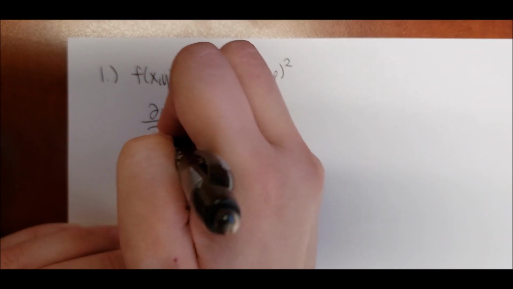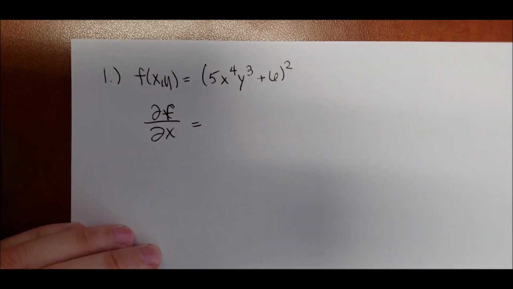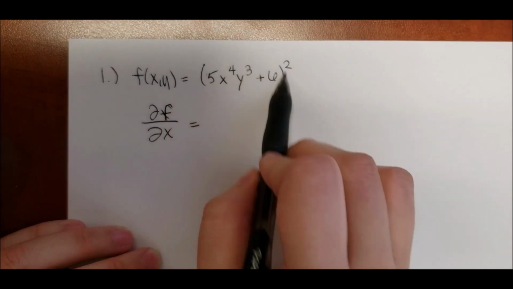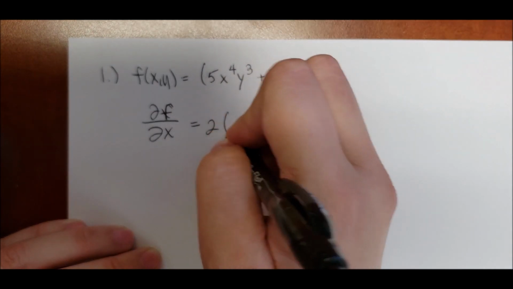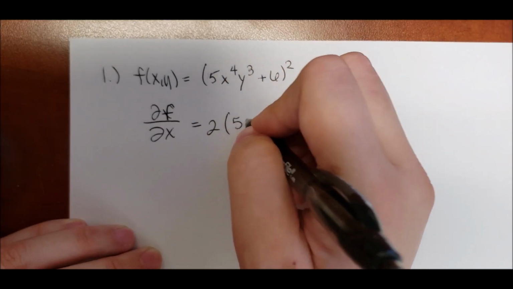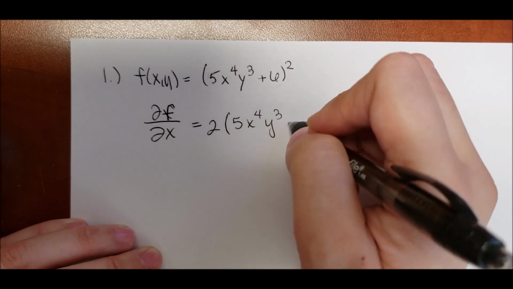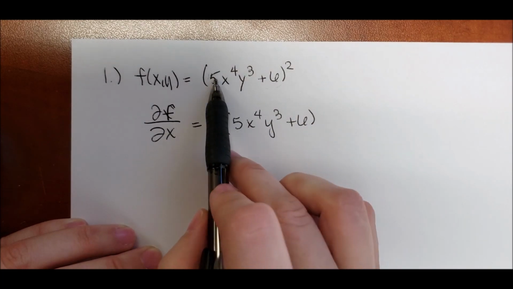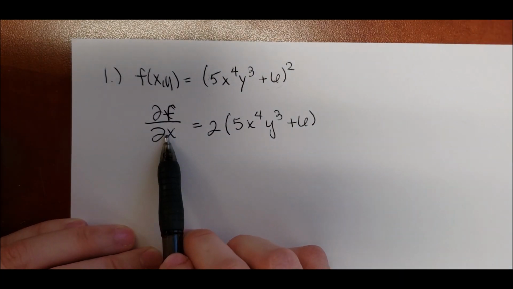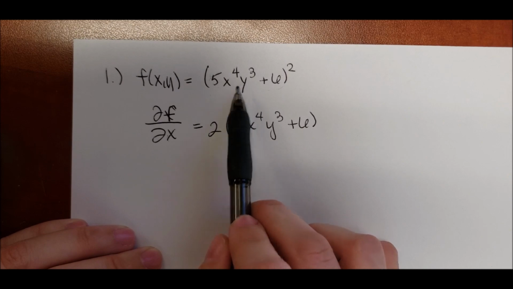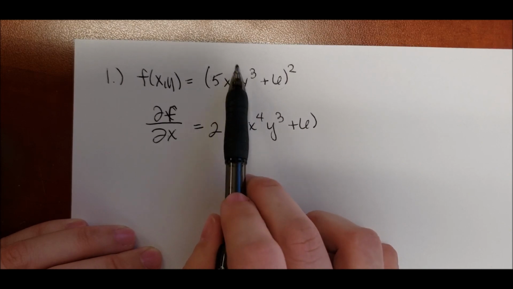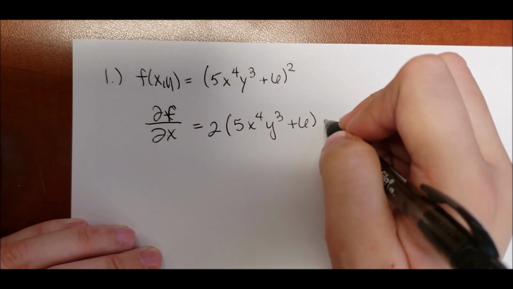Partial f with respect to x. So we have something squared, so for the derivative, we're going to bring down the 2 and copy the inside. And then for the inside, when we look at x, y is a constant. So this term has x in it, we're holding y constant, so x to the 4th, bring a 4 down.